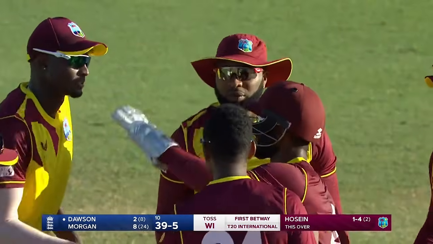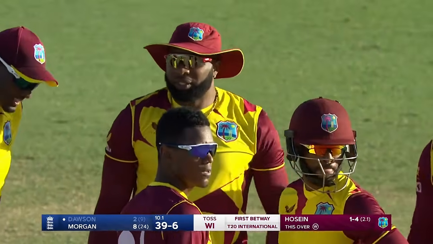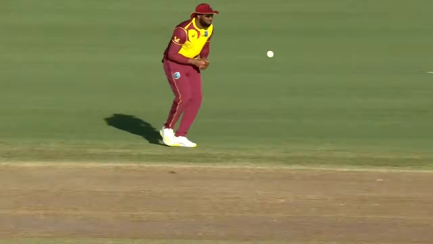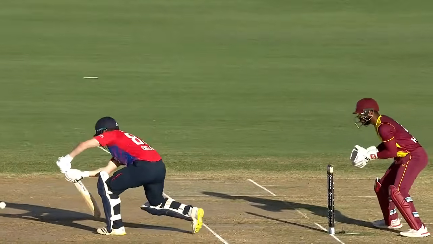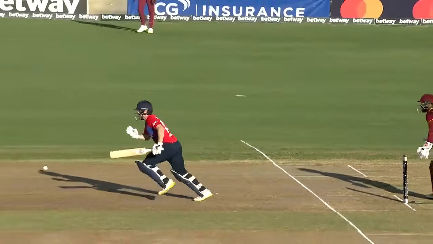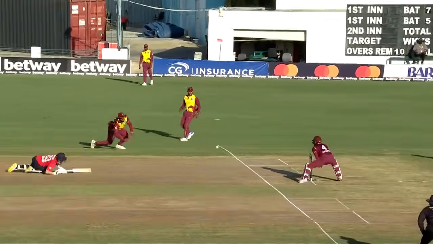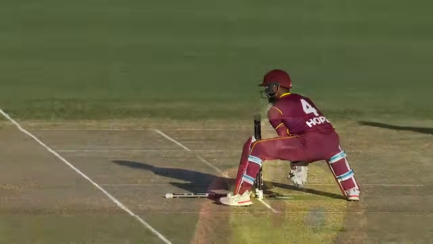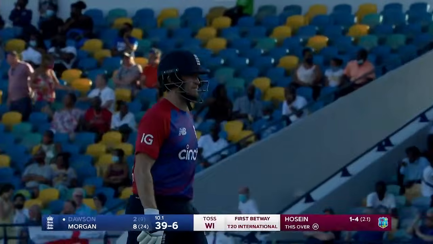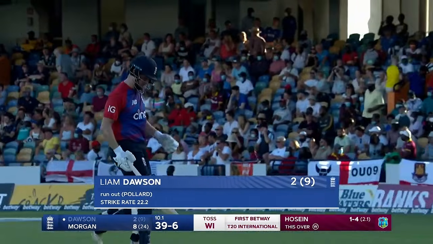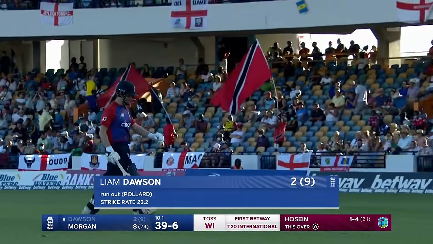What is Liam Dawson trying here? He's hit the ball straight to Kieron Pollard. A little bit in there, yes, no, with his captain. And he's managed to slip as well. Everything that possibly could go wrong has gone wrong for England. Liam Dawson wanted a single. Nowhere near on, I don't think. And the West Indies captain had plenty of time just to ease the ball back to Shai Hope and knock the stumps out of the ground. Liam Dawson's gone for 2. And England, all sorts of trouble at 39 for 6.